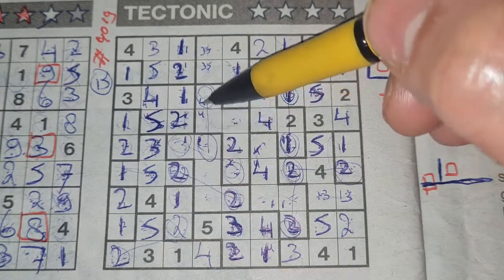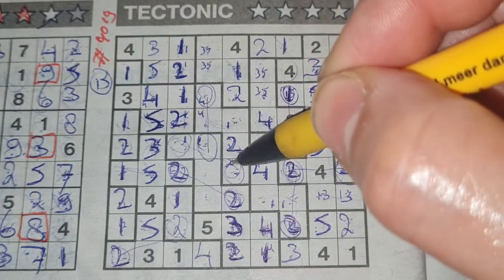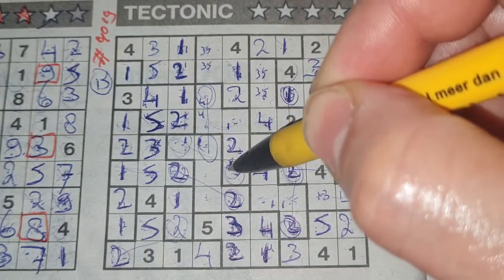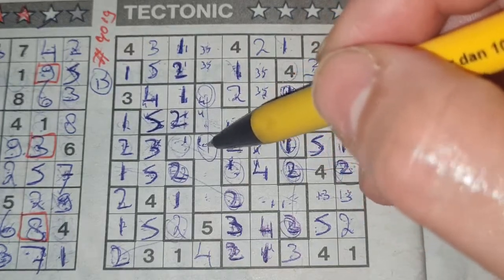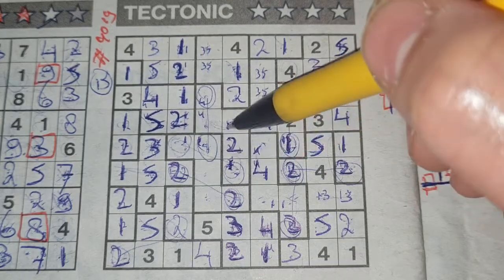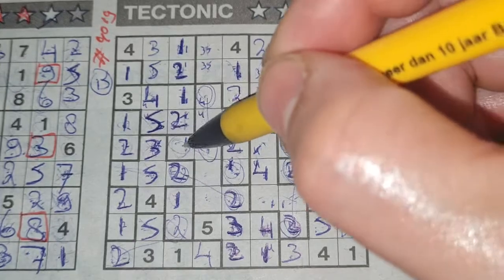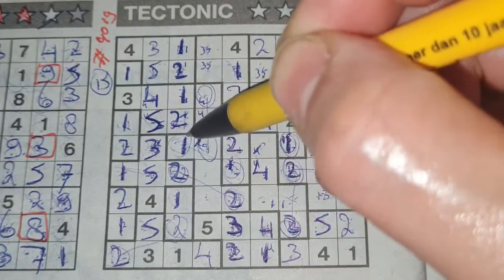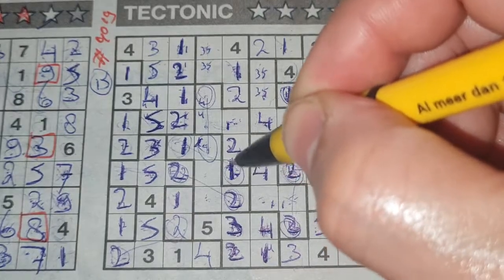These two boxes cannot be a 1. So the 1 could be here, could be there. That means that box cannot be a 1. If I place a 1 here, I cannot fill any 1 in one of those two boxes. So it's not a solution to place the 1 there. The 1 is supposed to be there. And this box is connected with that box. Should be also a 1. Okay.